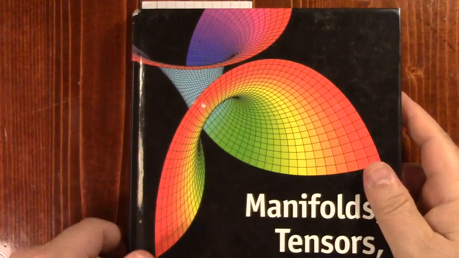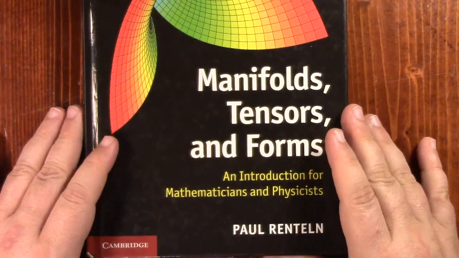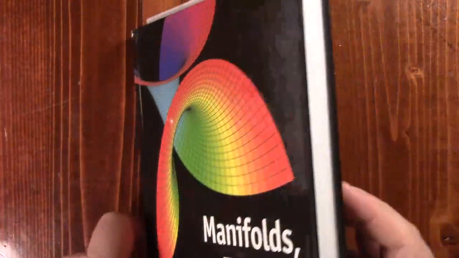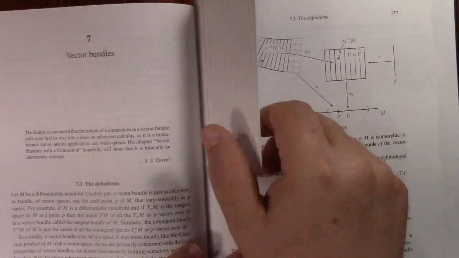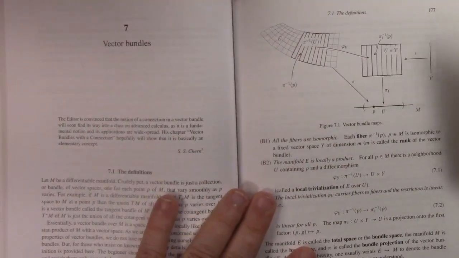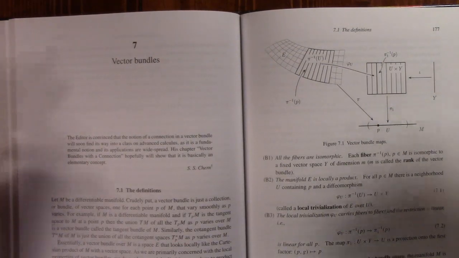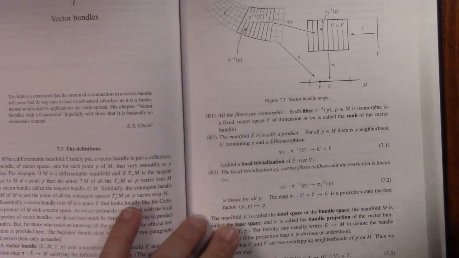Directions for future study. One of the things I would mention is this is a wonderful book, Manifolds, Tensors, and Forms by Paul Renteln, an introduction for mathematicians and physicists. I think I've shown you this already, Audric. In this book, he has a chapter 7 on vector bundles. Here he defines things like, what's a vector bundle? It's an assignment of a vector space over each point in the manifold.